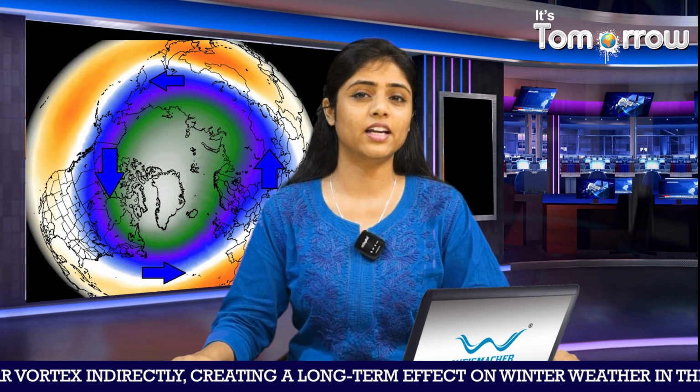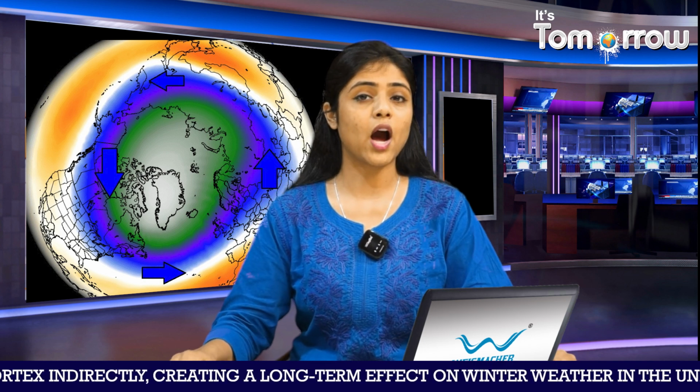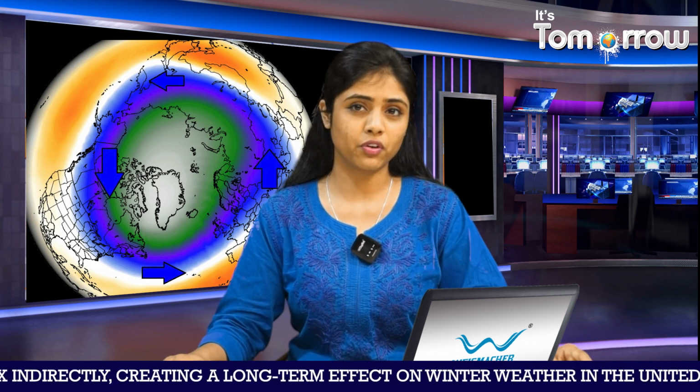Also, we will analyze the current state of the snow extent and how large it will get for the 2024 or 2025 cold weather season.